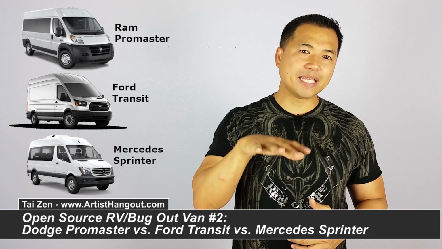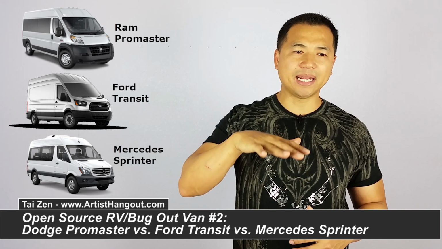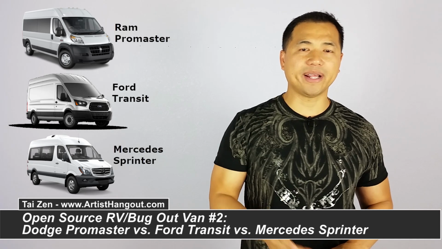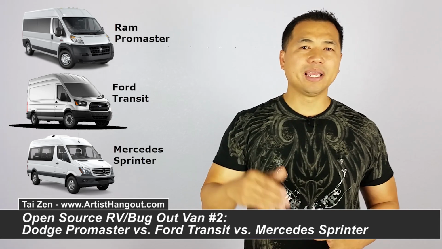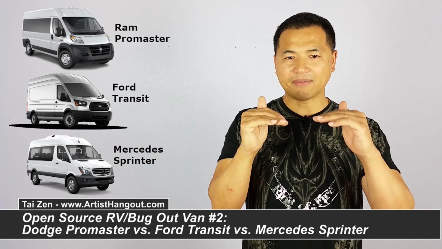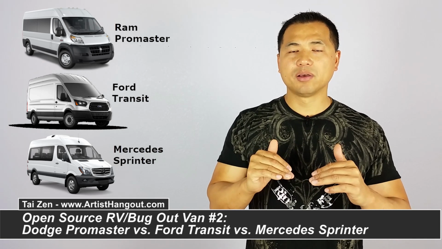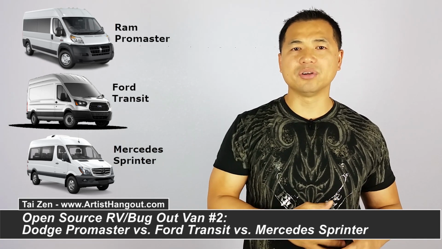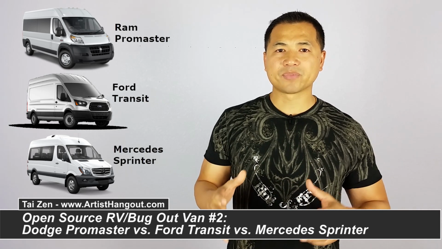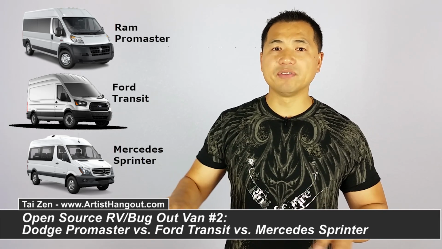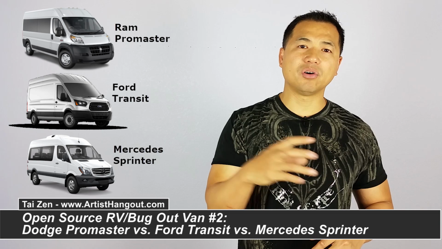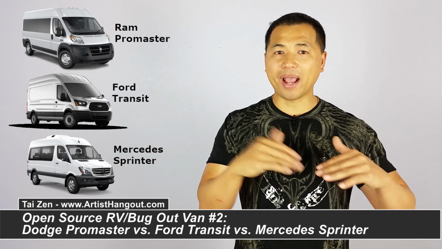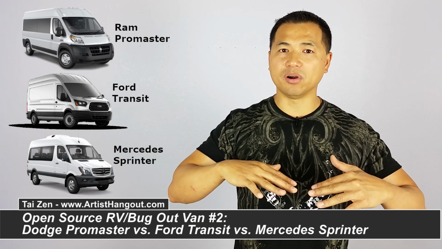What I liked about the Dodge ProMaster was that it had a floorboard that was about 6 inches lower than the Ford Transit or the Mercedes Sprinter. And the reason they are able to have a lower floorboard is that the Dodge ProMaster is the only vehicle that has front wheel drive, so there's no rear axle or transmission extending out towards the back end. Because there's no axle, they can make the van a little bit lower, okay?